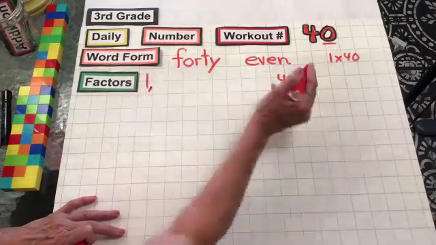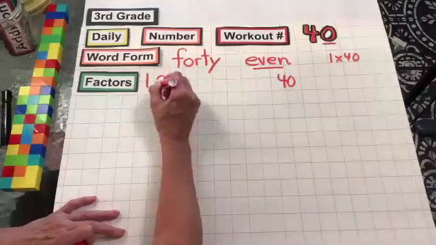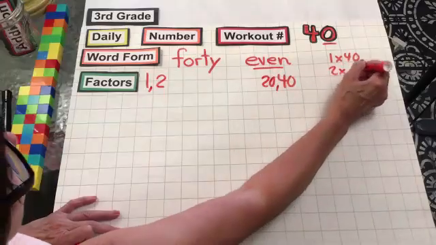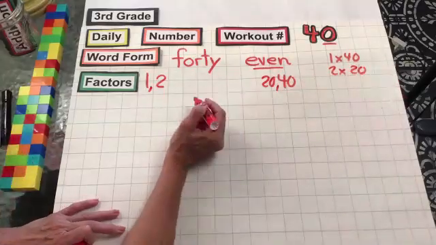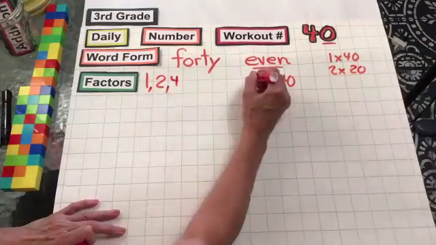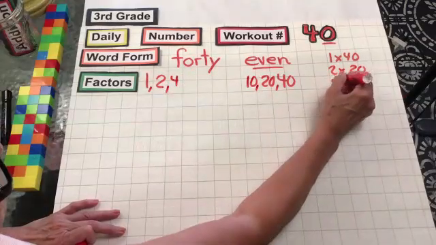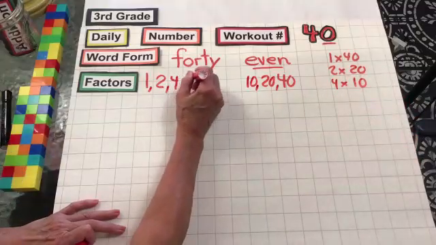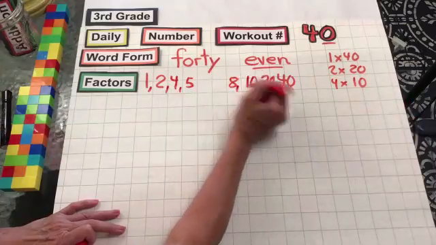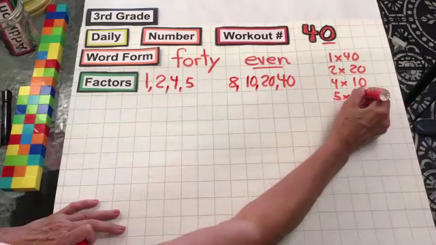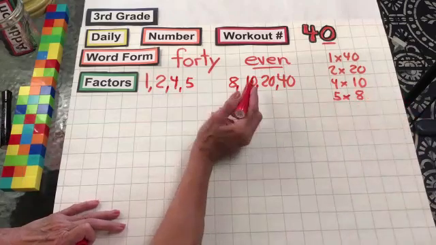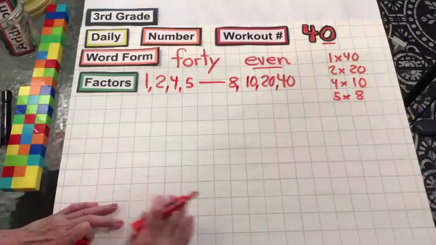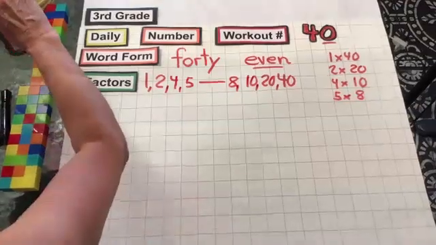All right, 2 goes in because it's even. So 2 always goes into even numbers. 2 times 20. 3 does not go in. 4 goes in 10 times. 4 times 10. And then 5 goes in 8 times. 5 times 8. And then 6 does not go in, 7 doesn't go in, and we're done. All right, so we have our factors of 40.